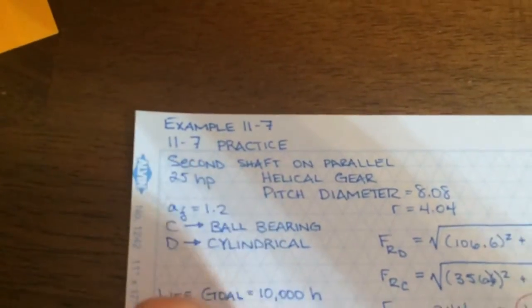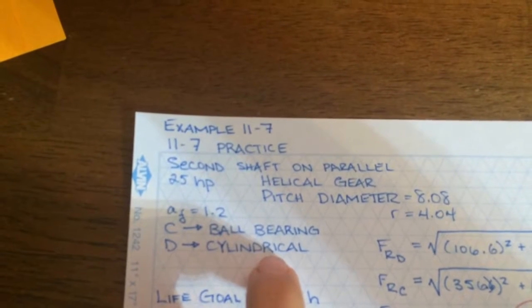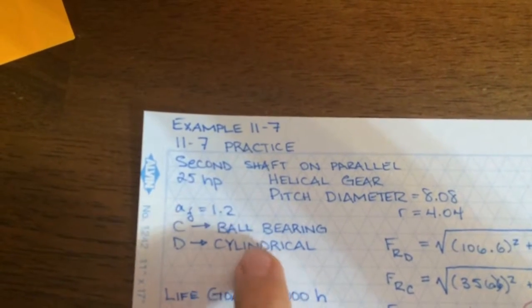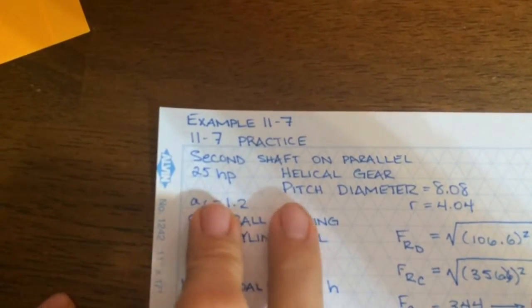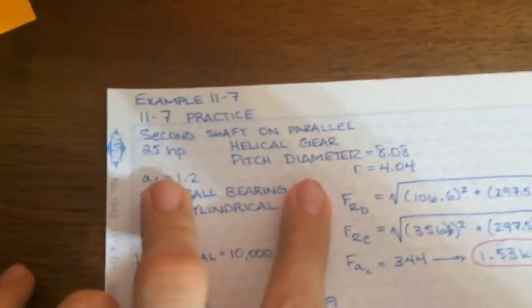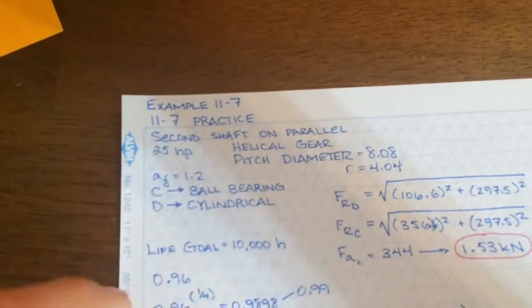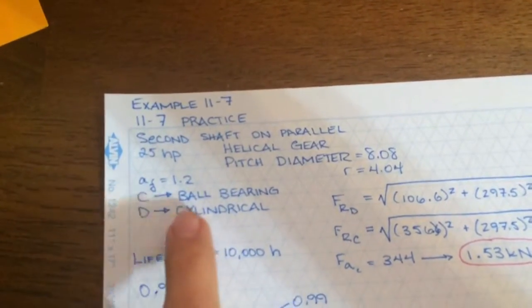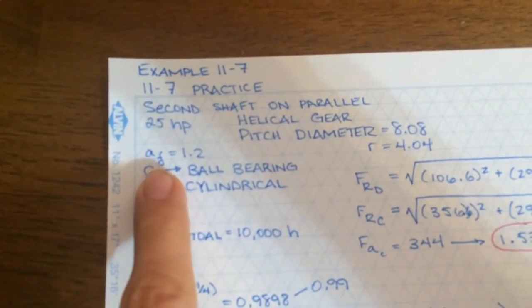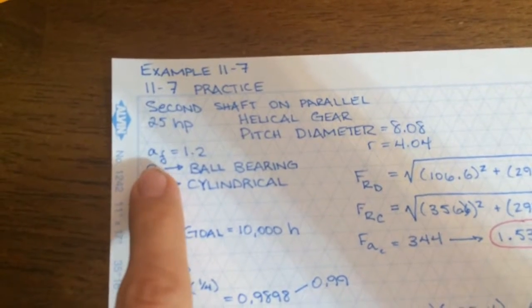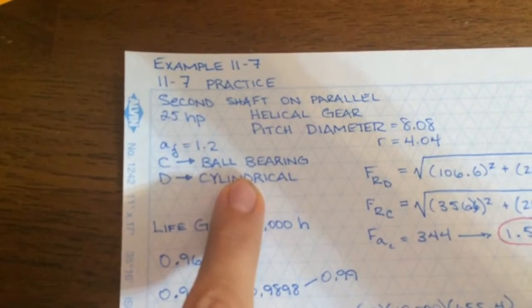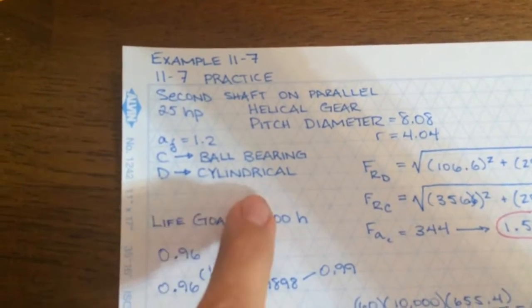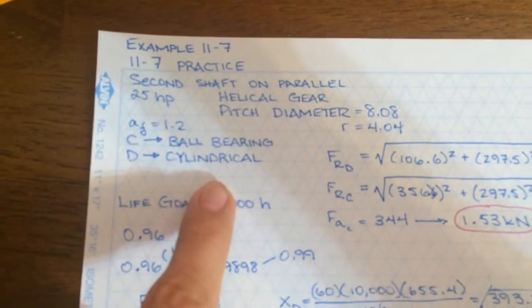Okay, this is example 11.7, and it's a second shaft on a parallel, 25 horsepower, helical gear. Pitch diameter doesn't matter because they show us in a drawing that I don't have here. At A and F, they give you C, they say they want a ball bearing, because it's going to be taking axial force. D, cylindrical, is because it's only radial forces.